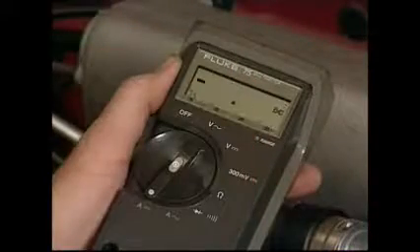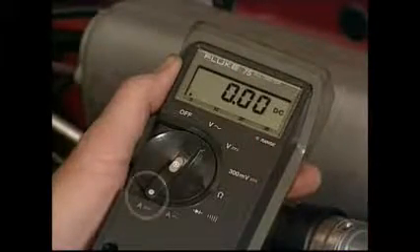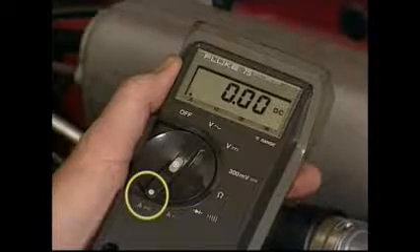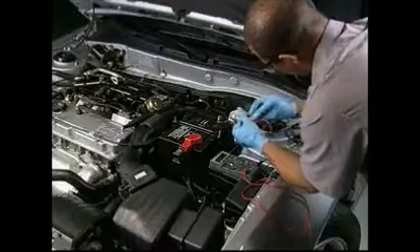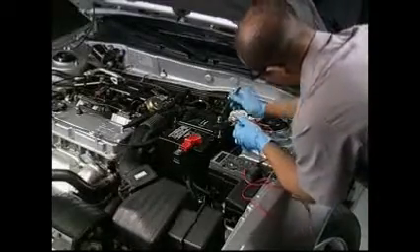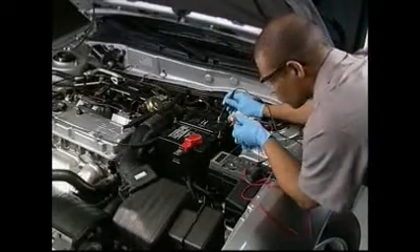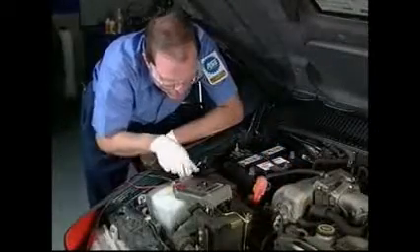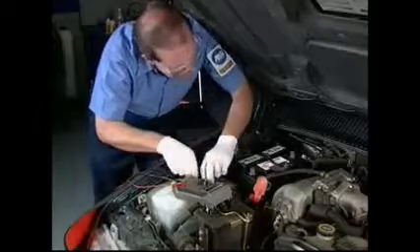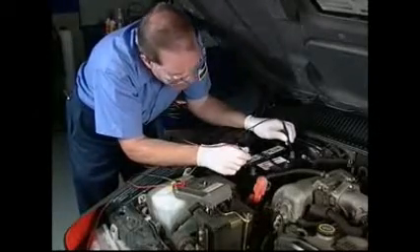Current is the flow of electrons through a conductor. The ammeter function of the digital multimeter is used to measure current. When unwanted current is flowing through a circuit when the ignition switch is in the off position, that current flow is called a parasitic draw. Parasitic draws can, over time, result in a battery that runs down as the stored voltage is used.